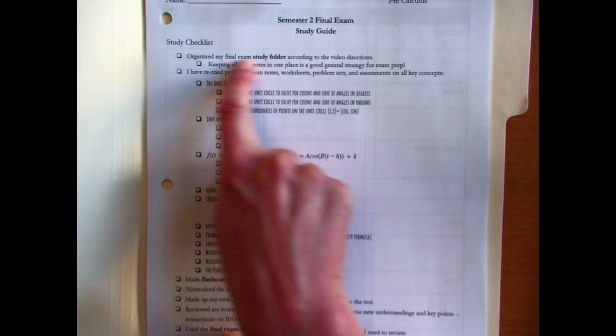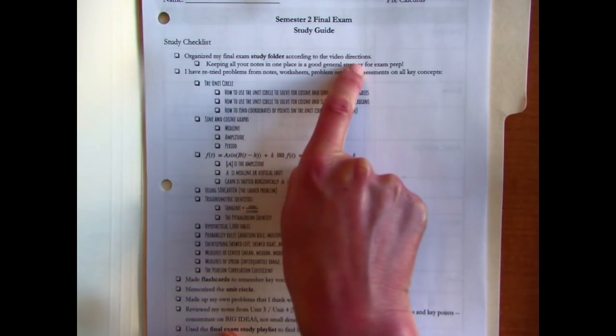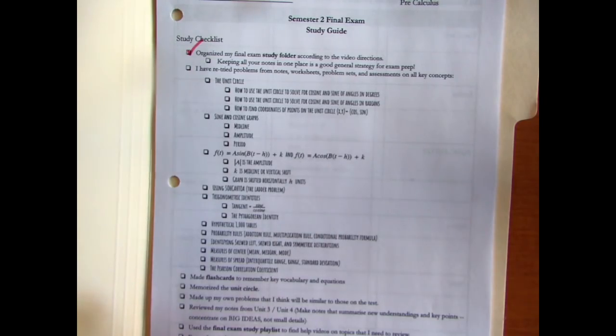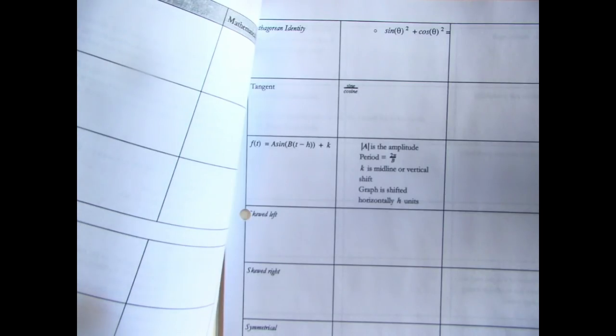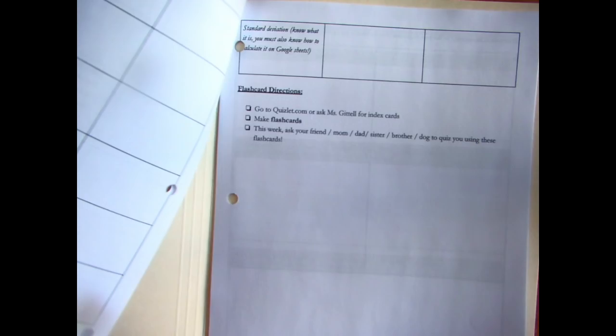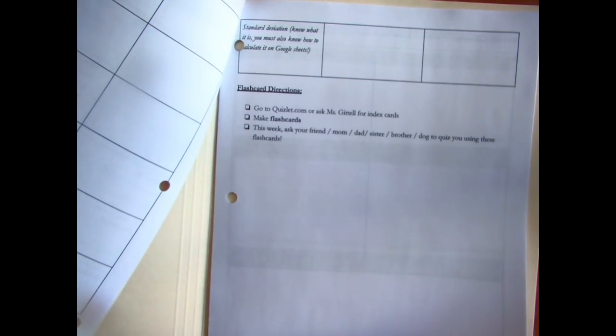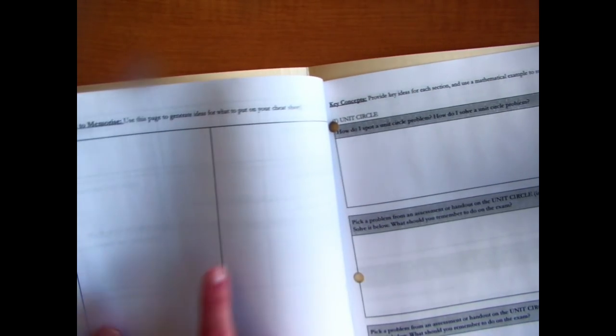Right now you're completing the first thing, which is organizing your study folder according to the video directions. So you can go ahead and check that off since you're doing it right now. The next few pages you'll have time to go back and do this on your own or later in class today. For now, I want you to focus on page 5. You have an area where you can start organizing key formulas for your cheat sheet, and I'll give you some ideas of what to put on there in a second. The majority of what we're focusing on today starts on page 6, and it's key concepts.